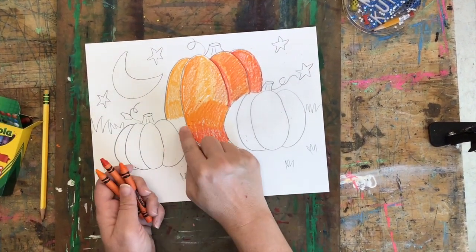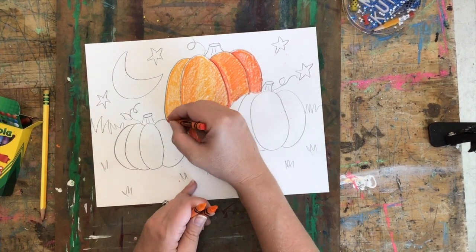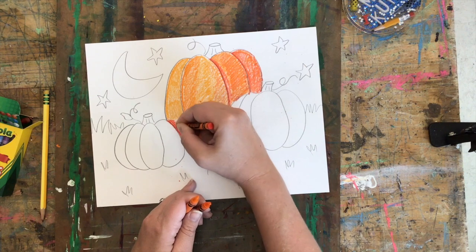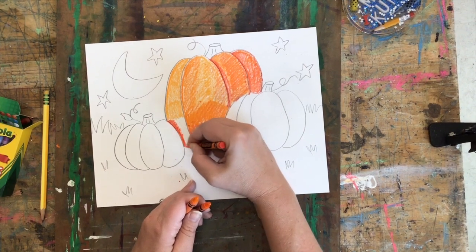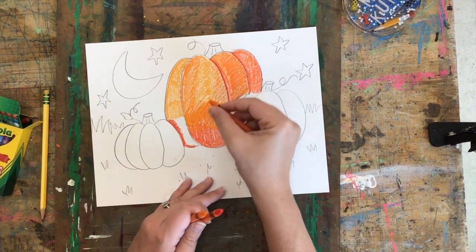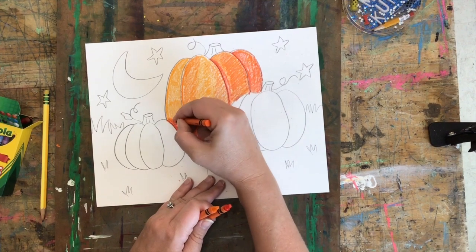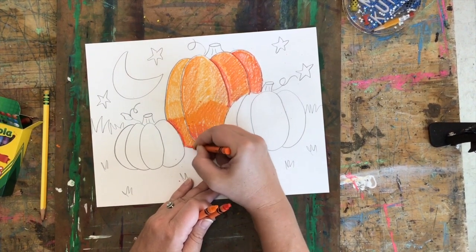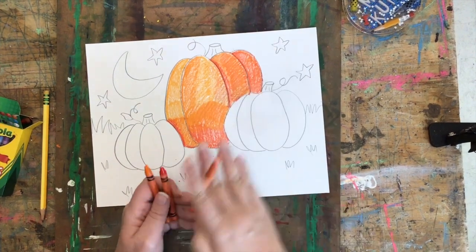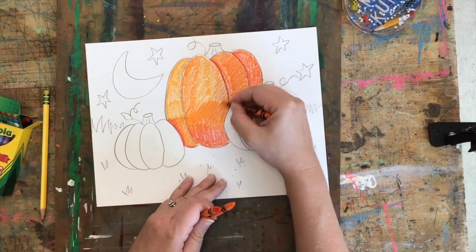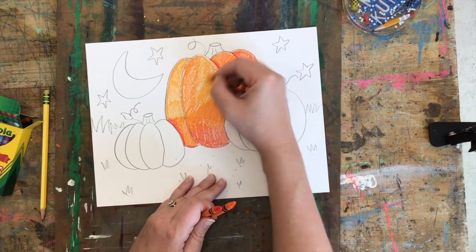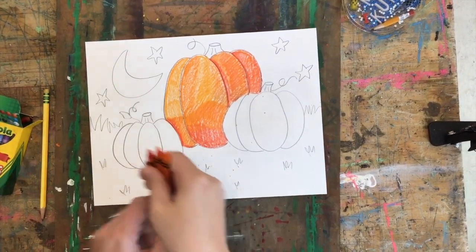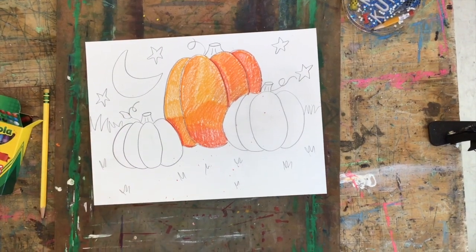And this pumpkin would probably cause a little teeny bit of a shadow here. So that would be a little bit darker. So your only goal is to try to think about where the light would be shining in your picture and where the shadows would be. So I'm using value, which is how light or how dark a color is, to give clues about the light source in my picture. So I'm going to speed up my video and finish my other pumpkins.